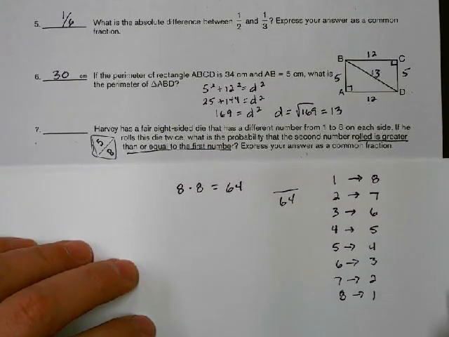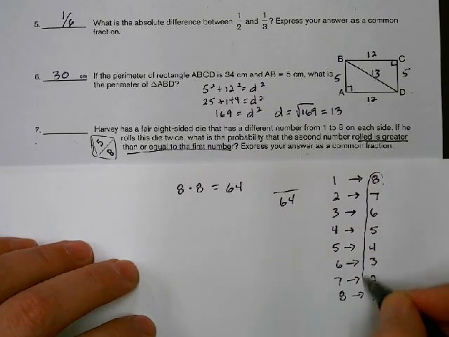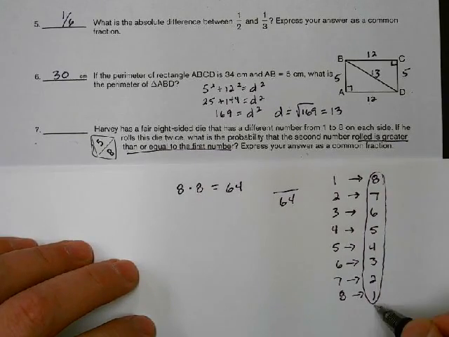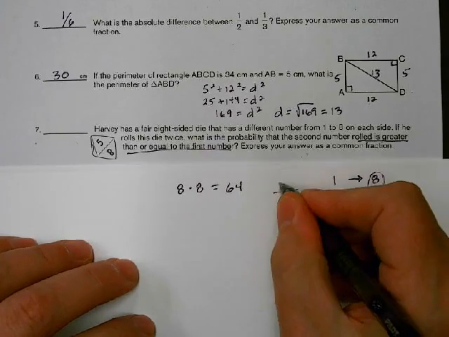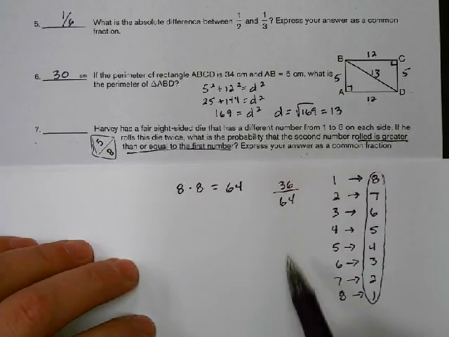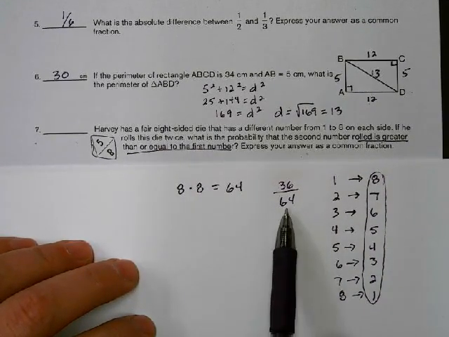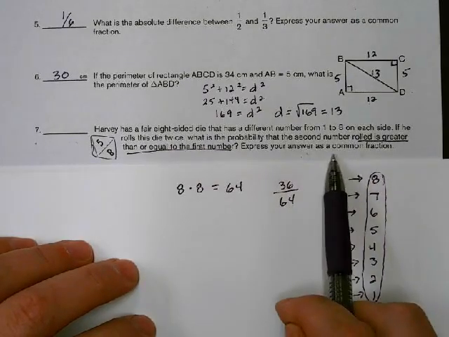So I have all of these possible outcomes, so I just need to add up all the numbers from 8 to 1. And if you add 8 through 1, you get 36. So there are 36 outcomes where I am greater than or equal to the first number out of a total possible outcomes of 64. Now this does say express it as a common fraction. So I need to reduce this.